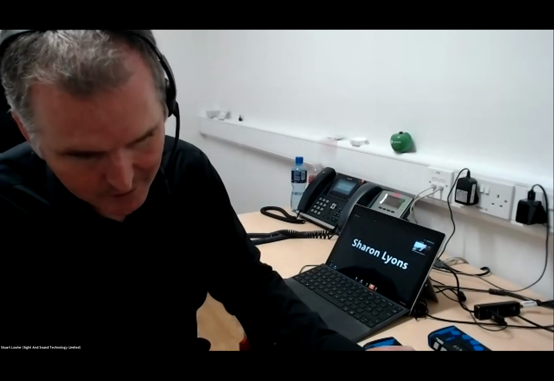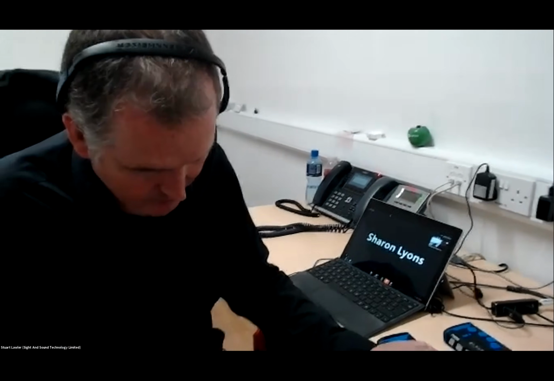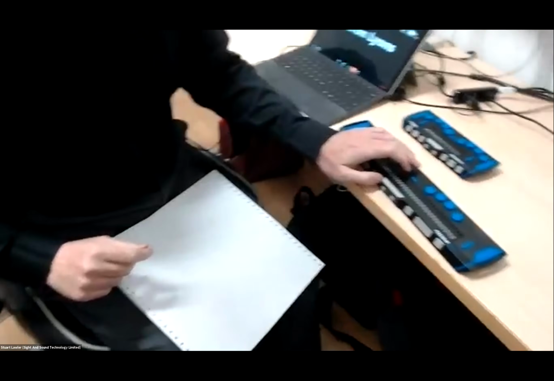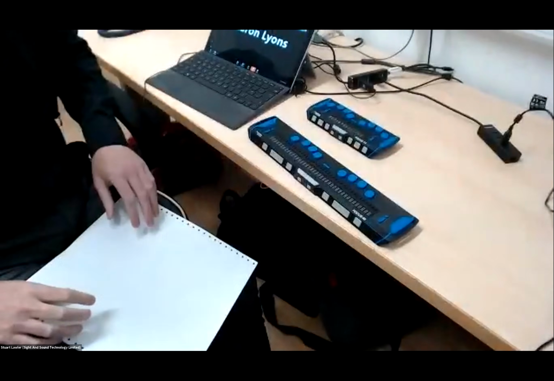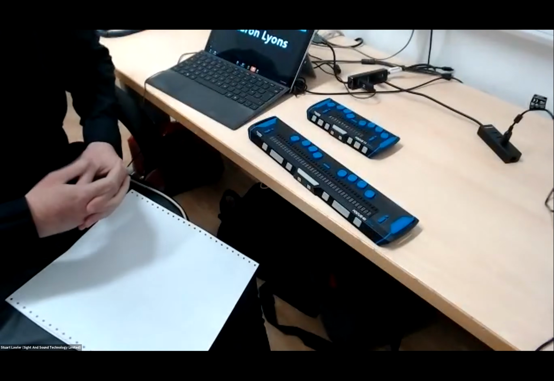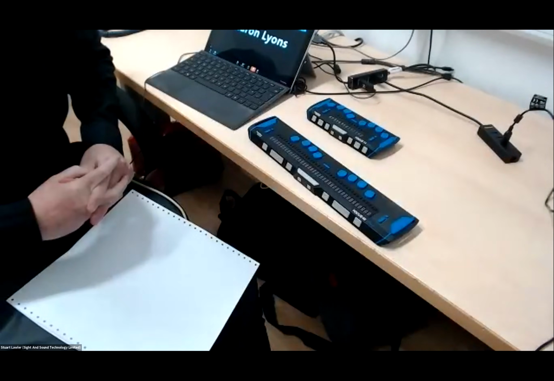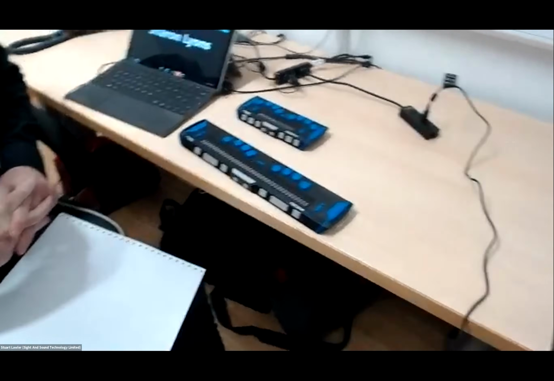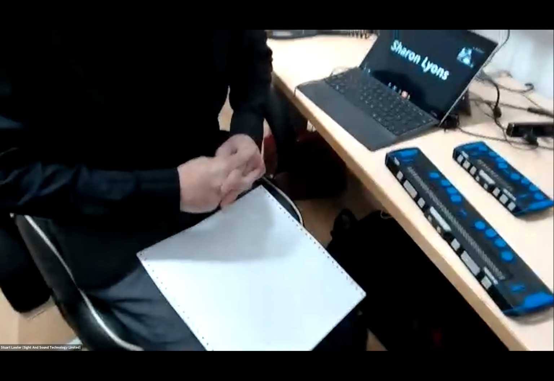I have my Focus 40 already paired with my iPhone, but for the purposes of, I know there's 1 or 2 people who've never done this before and who are interested to know how to do it, I'm just going to talk through the process you would use to connect your Braille display to your phone for the very first time. So you would turn on your Braille display, just leave it on, you don't have to put it anywhere, leave it where it shows the clock.